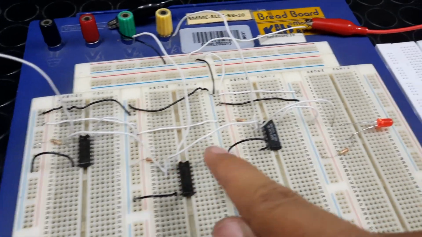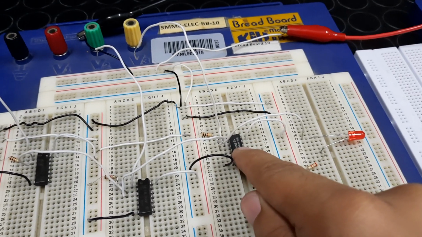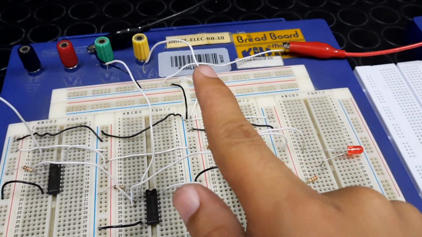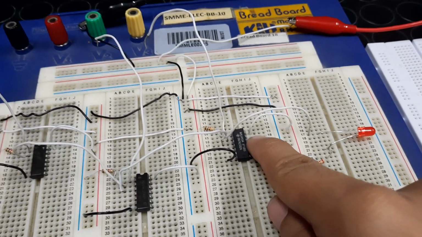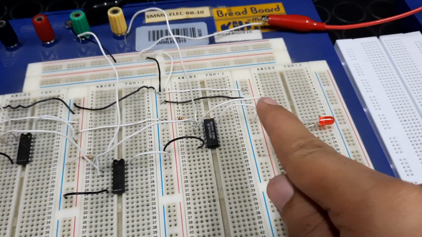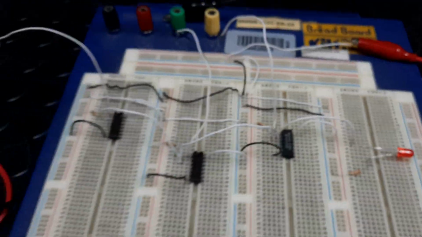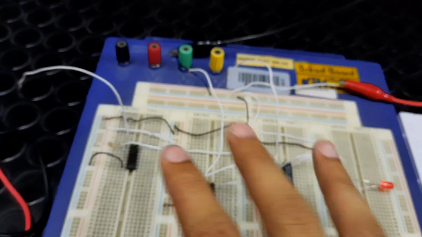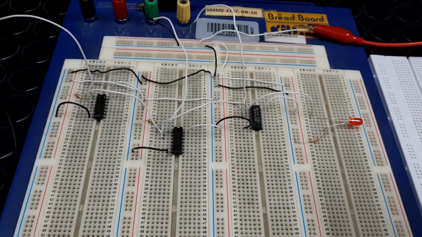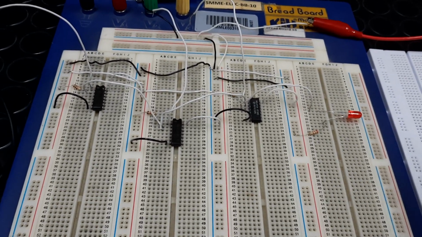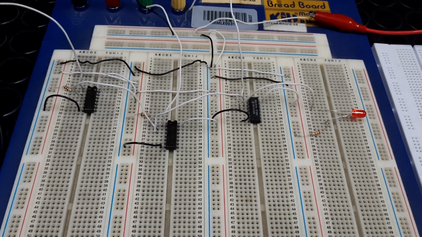The output of this IC is fed as an input to the third gate, and its second input is the third input of the whole circuit, and then the final output is given to the LED. So basically this circuit has three inputs and one output. Again, you will make the truth table, circuit diagram and logic expression for this circuit.